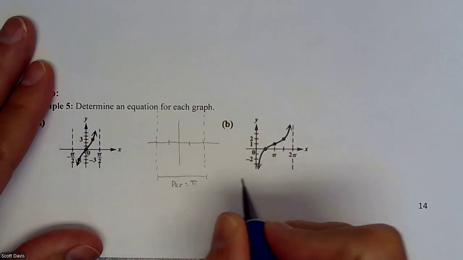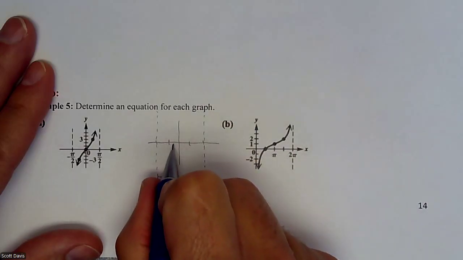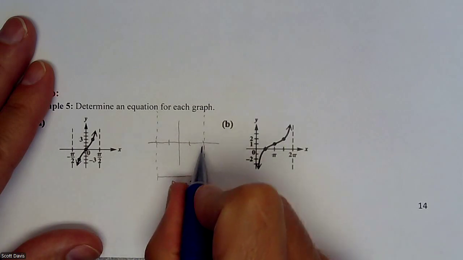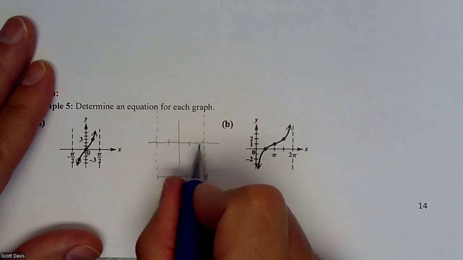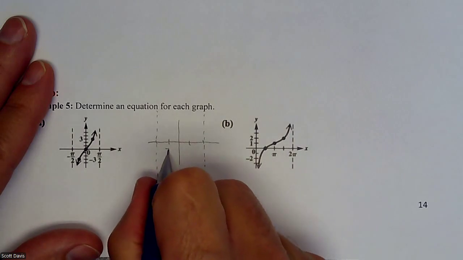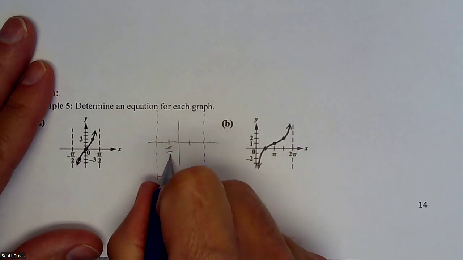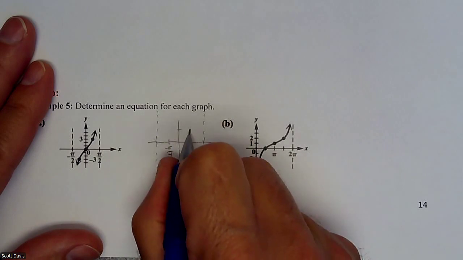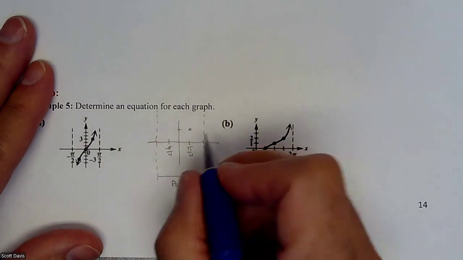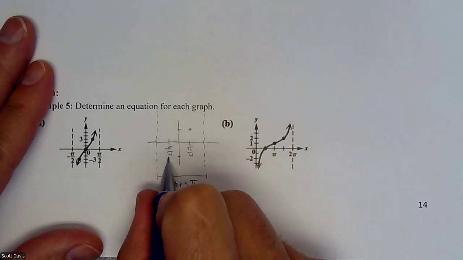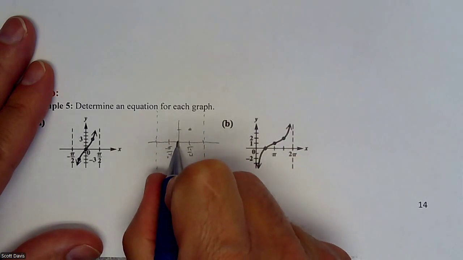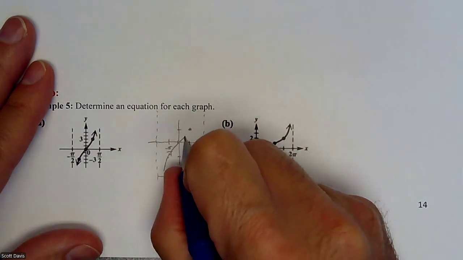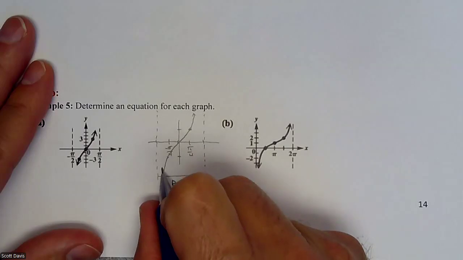is pi. This is going to go from negative pi over 2 to positive pi over 2 because of the period. So half of it's on the left, half of it's on the right, which puts these at pi over 4s. At pi over 4, you should be at a height of 1. At negative pi over 4, you should be at a height of negative 1. And at 0, we're at 0. So that's our basic tangent graph.